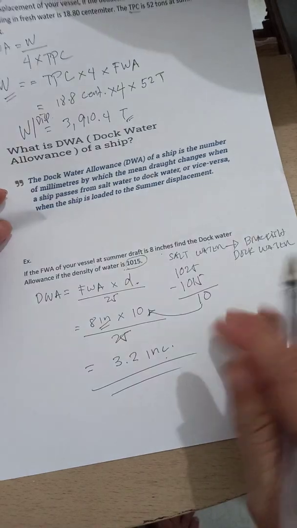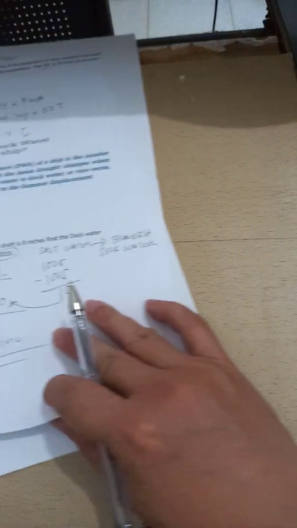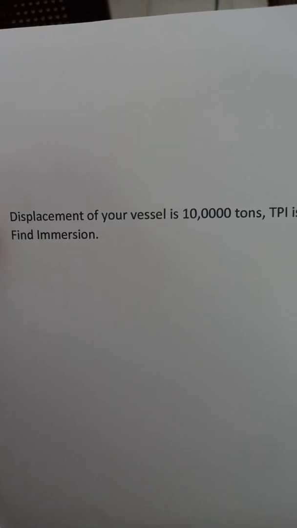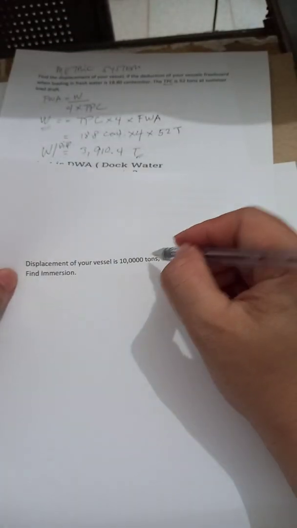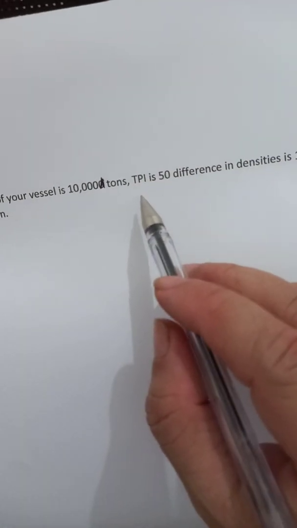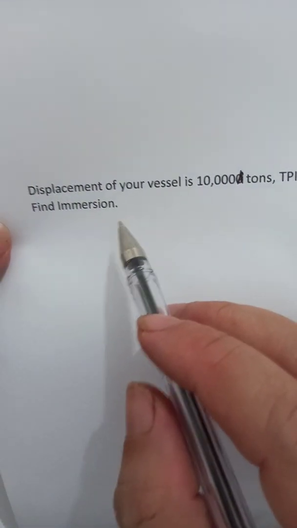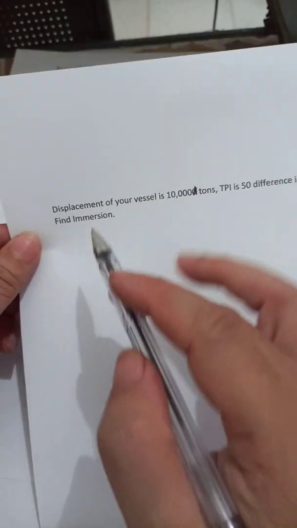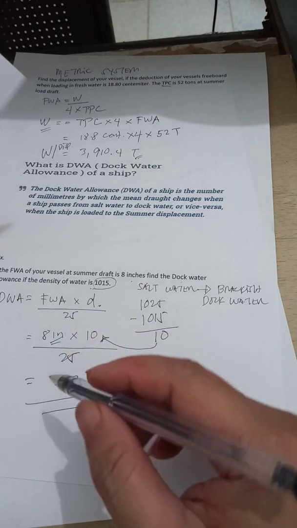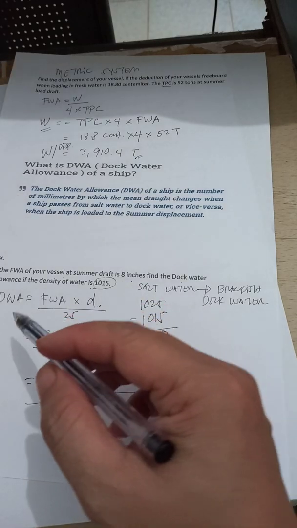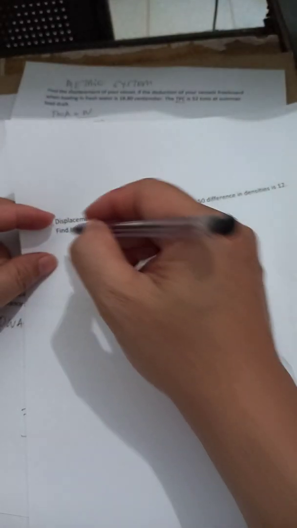Okay, so now another example of the dock water allowance. The displacement of your vessel is 10,000, sorry, this is 10,000 tons. Okay, am I correct? 10,000 tons, and the TPI, tons per inch immersion, is 50. The difference in density is 12. Find the immersion. So now we are going to find the immersion, before we find the dock water allowance.